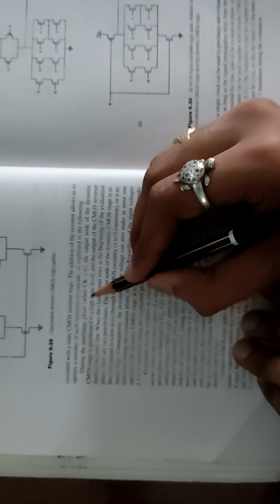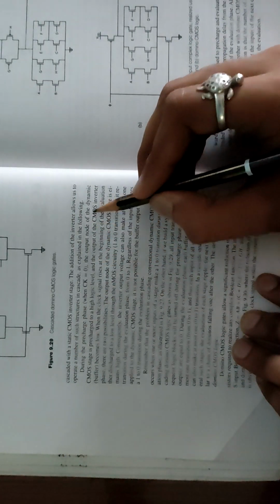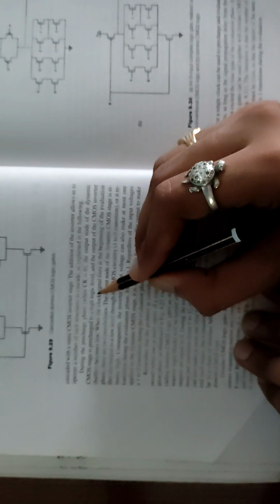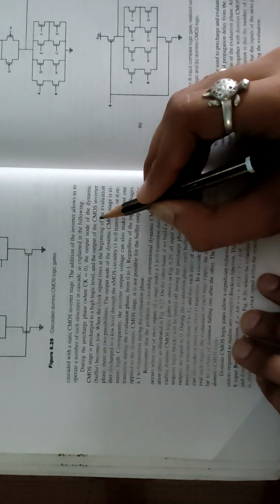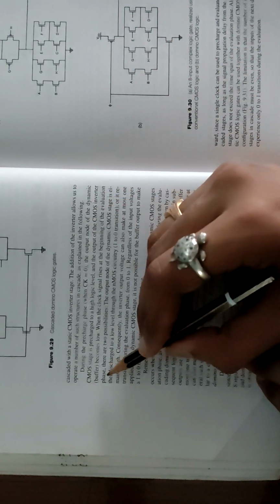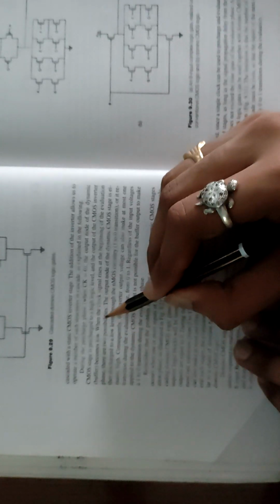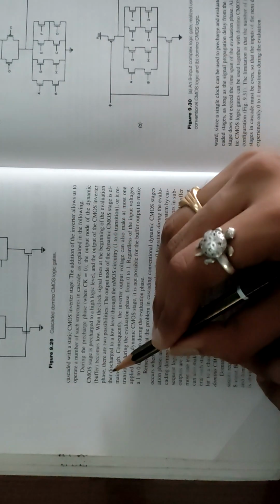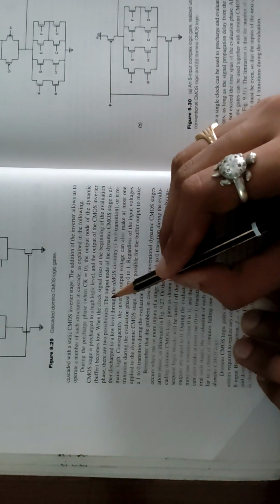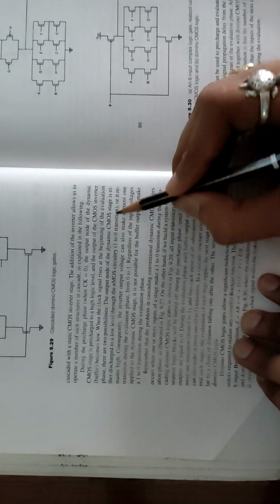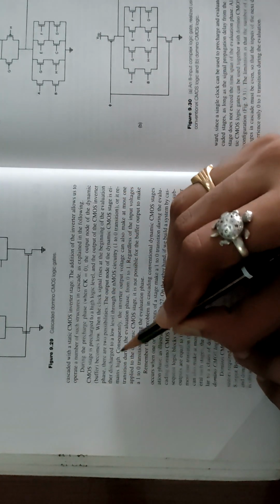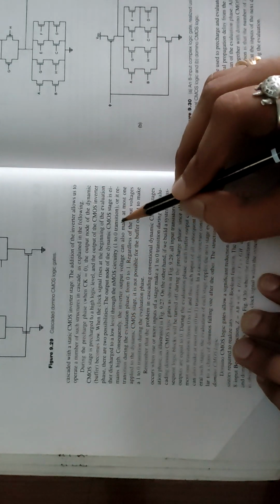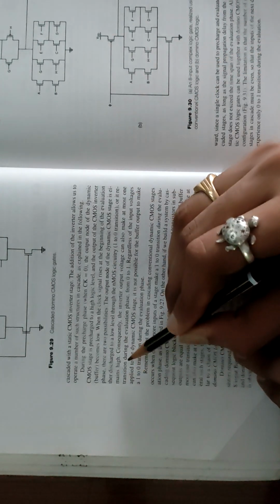During the pre-charge phase, when Ck equals 0, the output node of the dynamic CMOS stage is pre-charged to a high logic level, and the output of the CMOS inverter buffer becomes low. When the clock signal rises at the beginning of the evaluation phase, there are two possibilities. The output node of the dynamic CMOS stage is either discharged to a low level through the NMOS circuitry, a 1 to 0 transition, or it remains high.